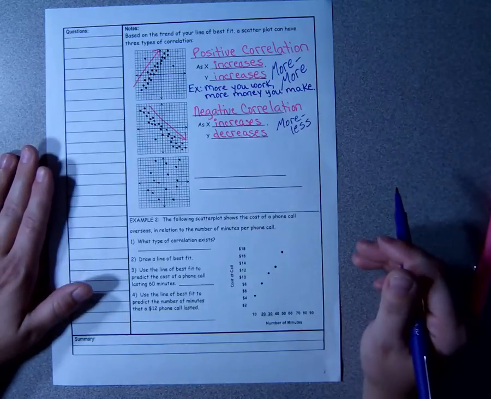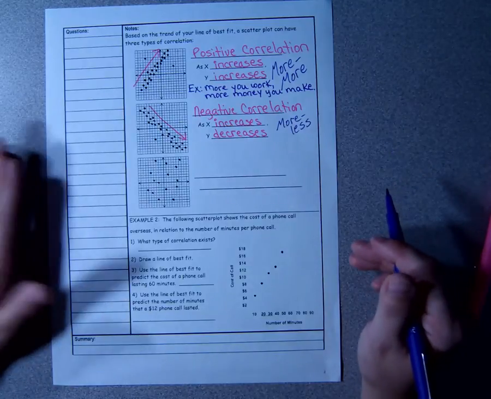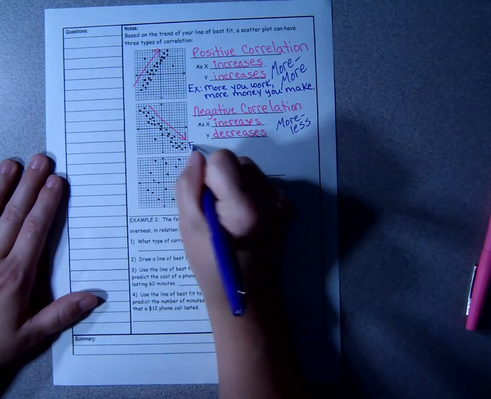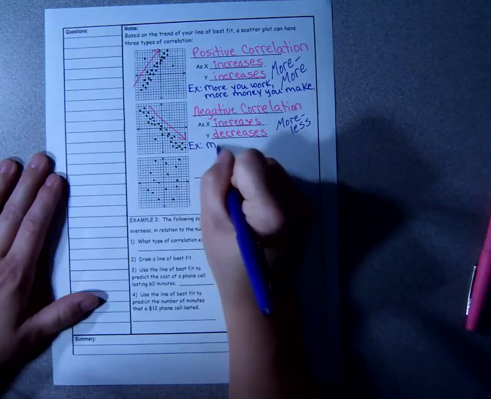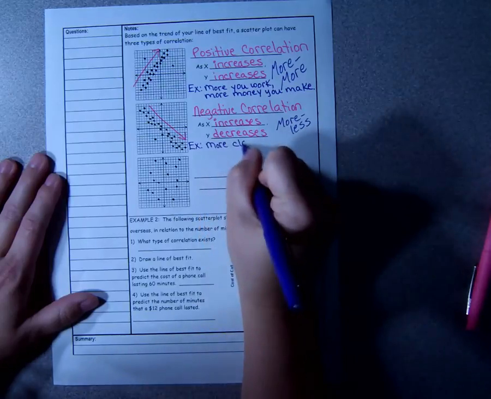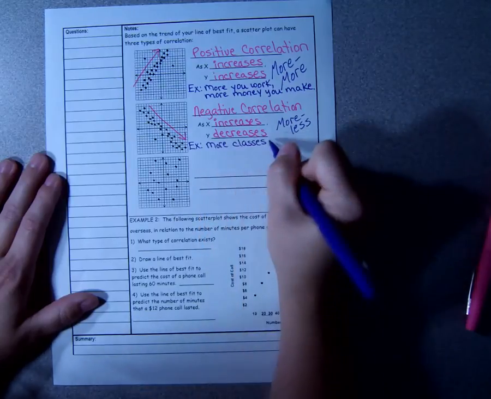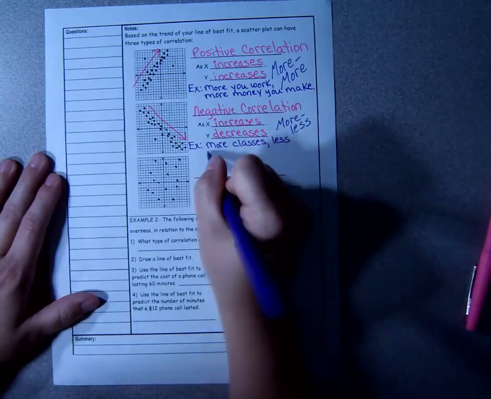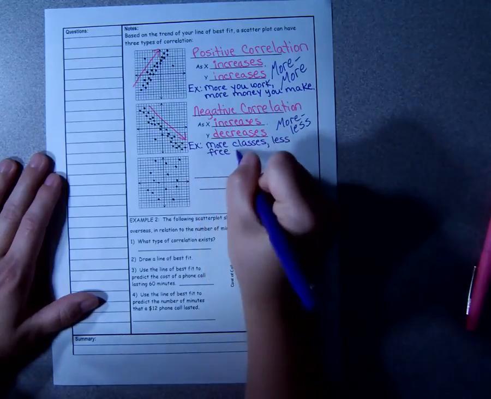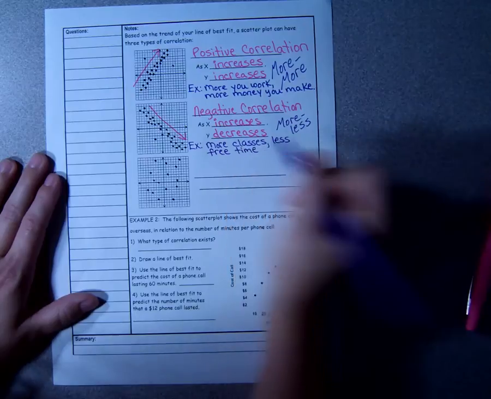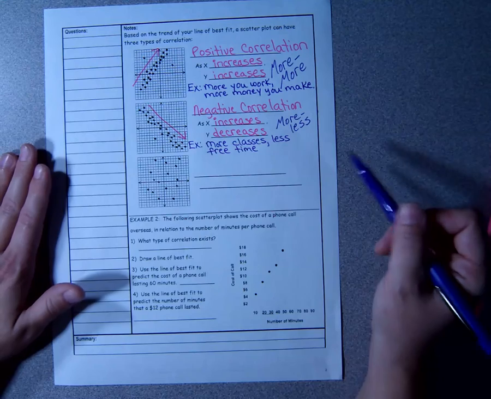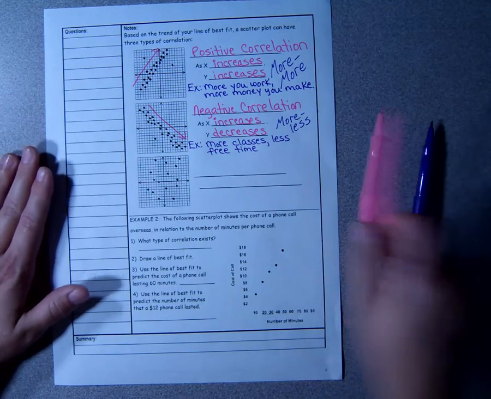For example, the more classes you take, the less free time you have. Let's write that example down. The more classes you take, the less free time you have. That's an example of negative correlation. The more classes you take, the less free time you have.